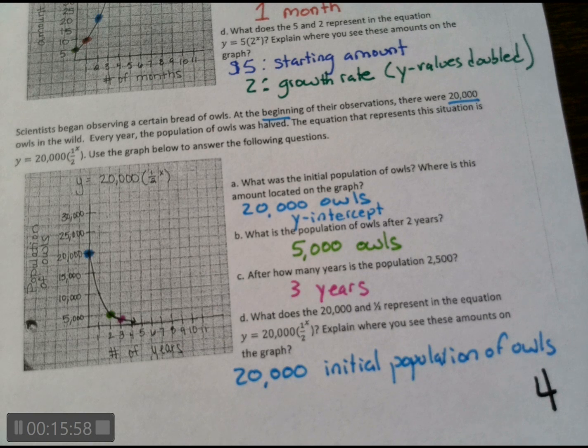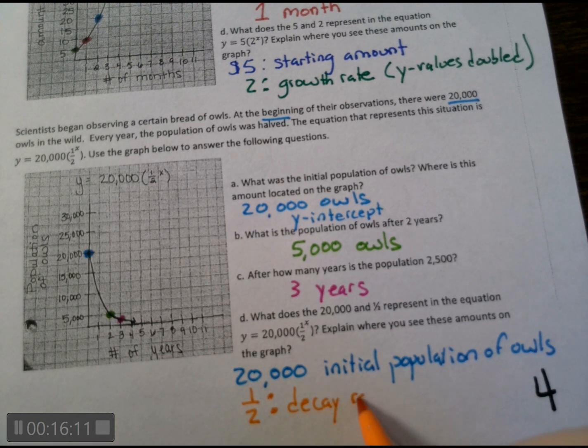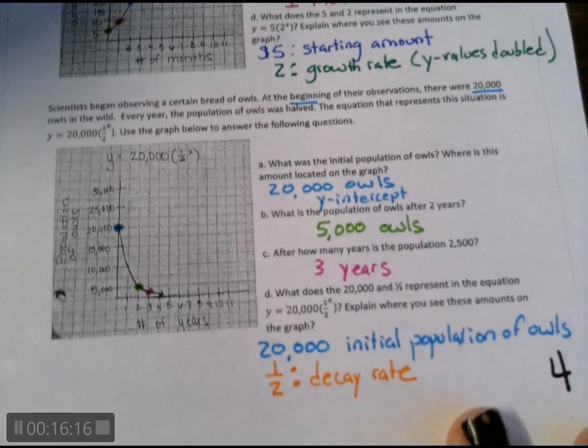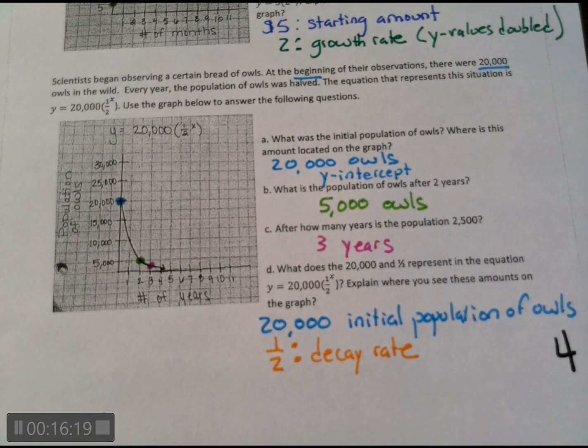And then what does the 1/2 represent? Our 1/2 is our decay rate. So in our previous problem, because we were increasing, that's called growth. When we are decreasing, that's going to be called decay. All right, because our population was halved. Alrighty, so you guys just learned so much about exponential functions. Good job, guys.